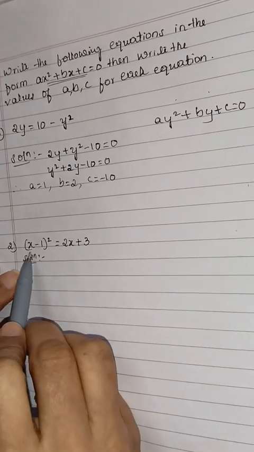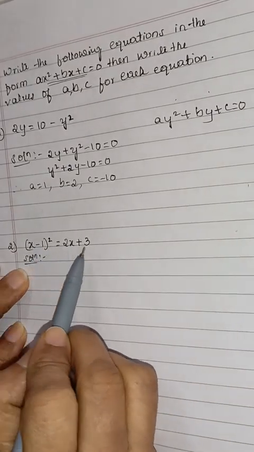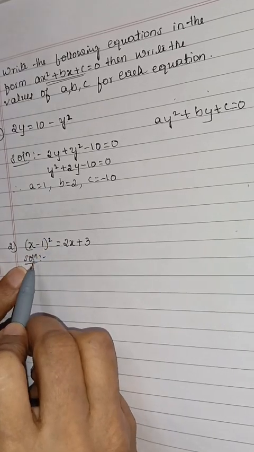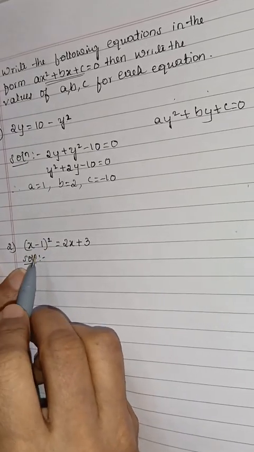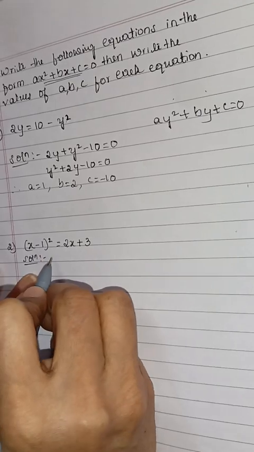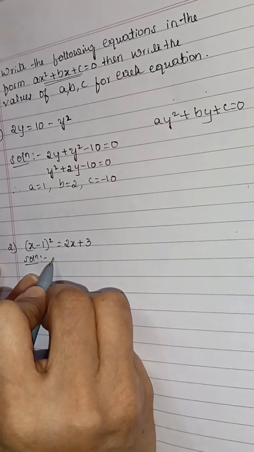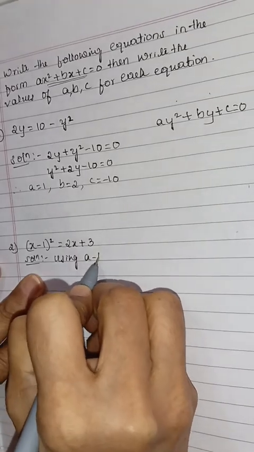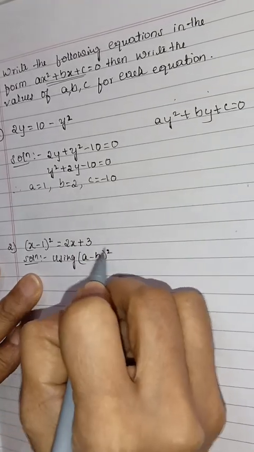Okay, second one is (x - 1) whole square equal to 2x plus 3. Here (x - 1) whole square means we have to use the (a - b) whole square formula.